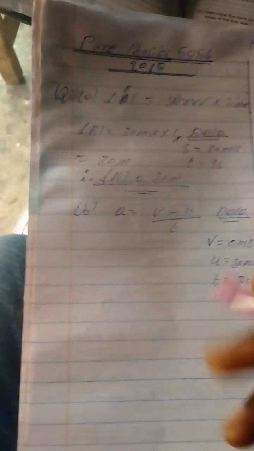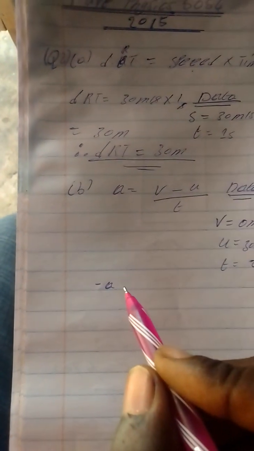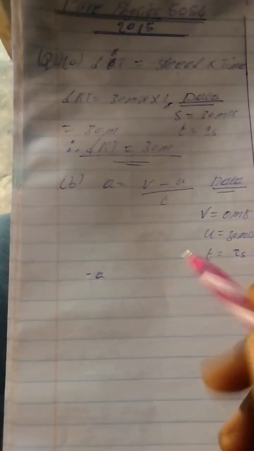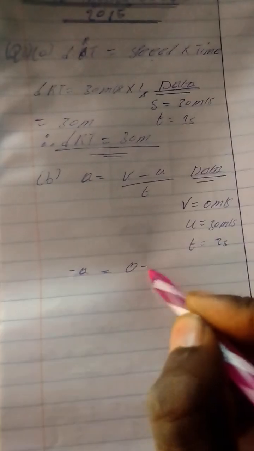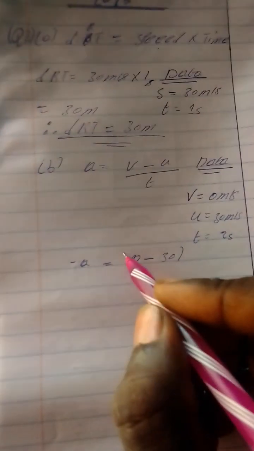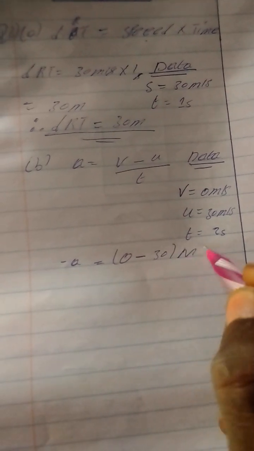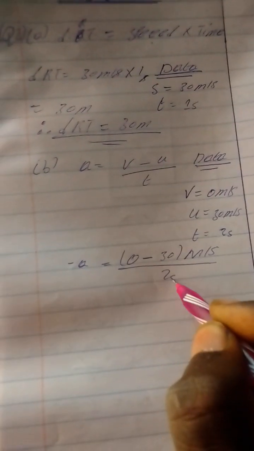Then you go back to the formula given. For deceleration, you introduce a negative. If it's positive, it means acceleration, but if it's negative, it means retardation or deceleration. So it's equal to our final velocity, 0, minus our initial velocity, 30, in meters per second, over the time we found, which is 2 seconds.